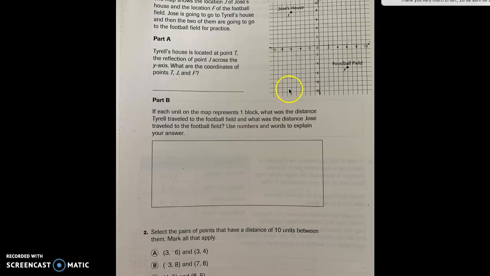to T and then from T to F, because Jose has to travel first over to Tyrell's house and then down to the football field. So you've got to add the distance from J to T plus the distance from T to F to get how far Jose traveled. To get how far Tyrell traveled, all you do is count how many units from Tyrell's house down to the football field. So two answers for part B.